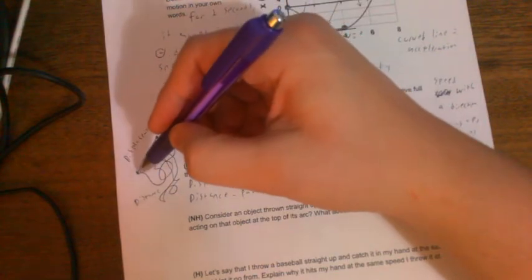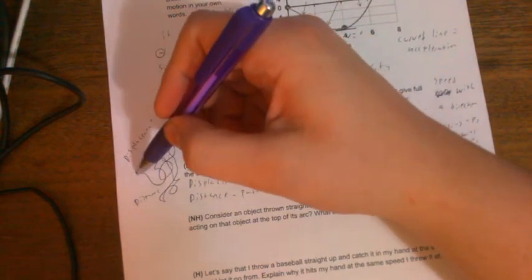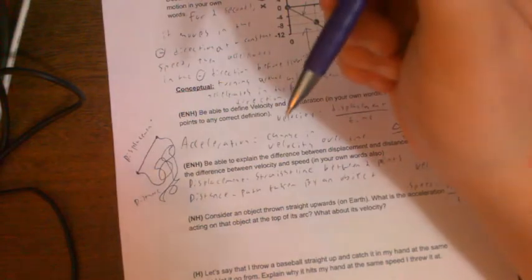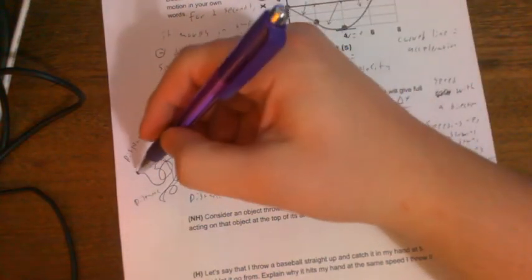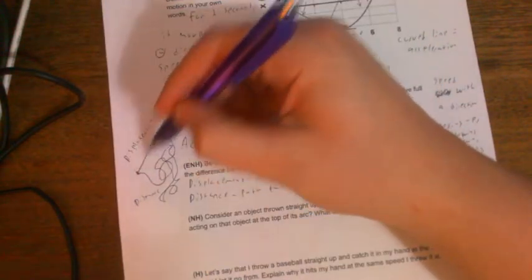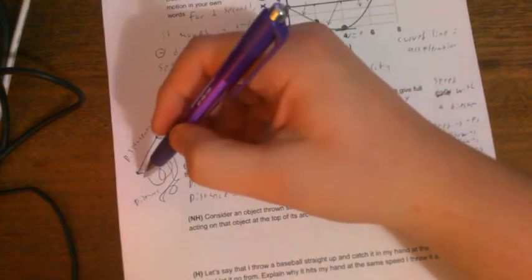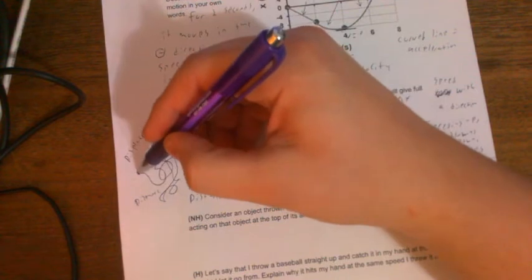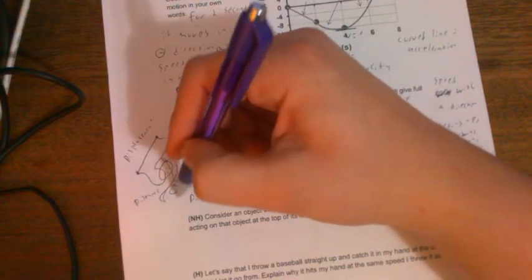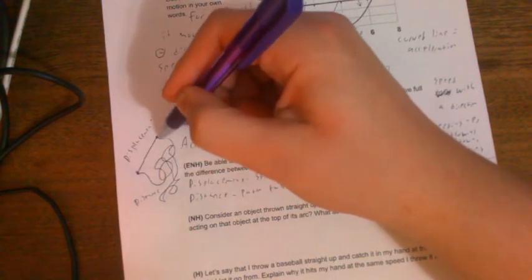My velocity is going to be a lot lower than my speed is, right? Because my velocity just cares about this distance. If that took me 20 minutes, it's going to be this distance over 20 minutes. My speed is going to be a lot higher because I get to count all of this extra space that I walked around in. So I think that's the easiest way to describe the difference between velocity and speed, as well as distance and displacement.